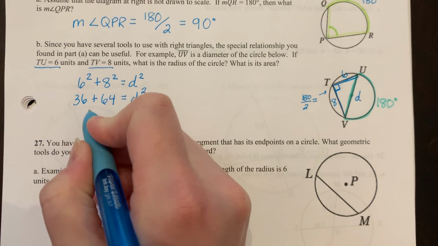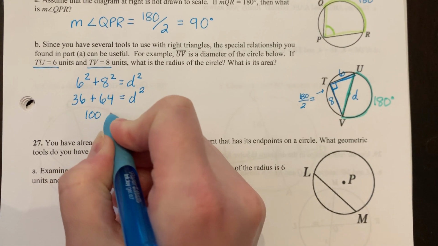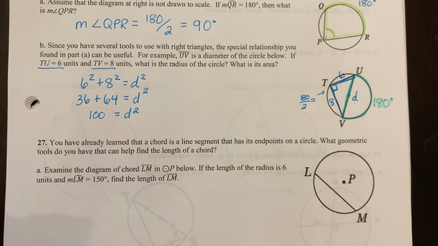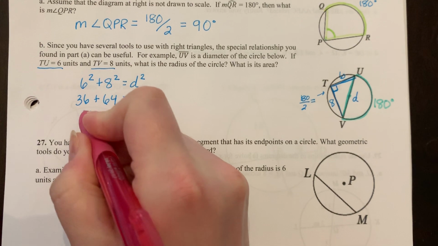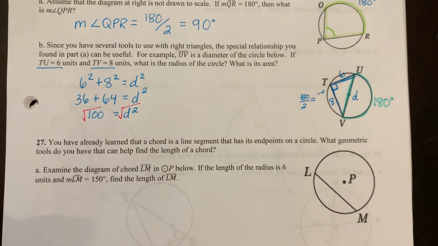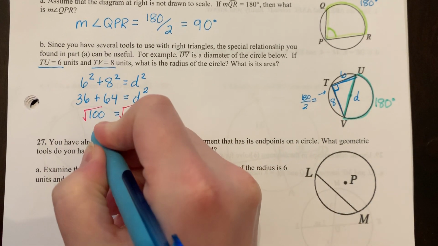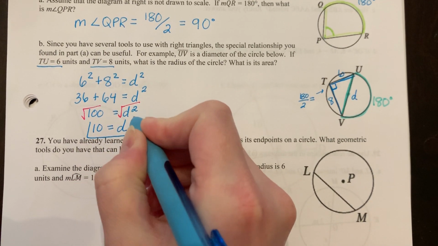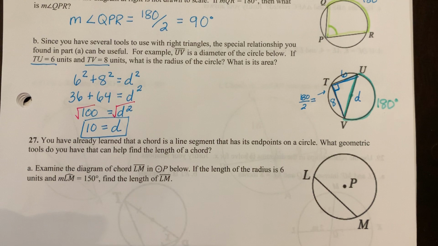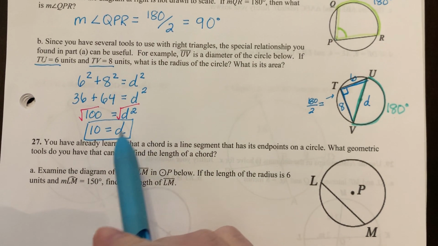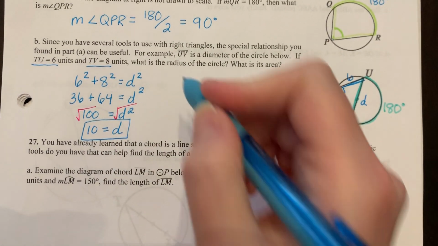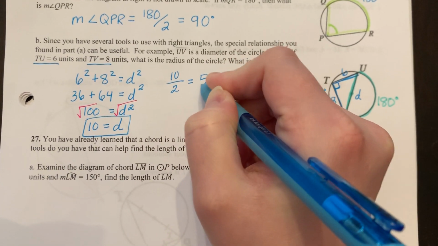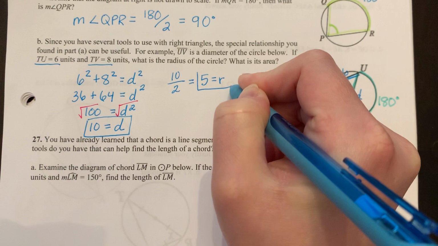We're going to add these together. That gives us 100. And then square rooting both sides, we would end up with 10 as our diameter. So if we want the radius, what we have to do is take half of the diameter. So 10 divided by 2 gives us 5 for our radius.